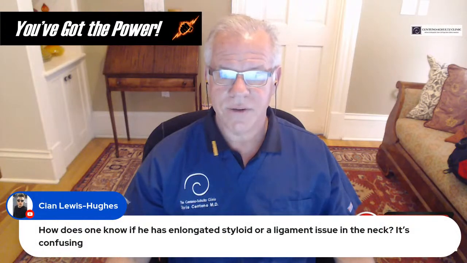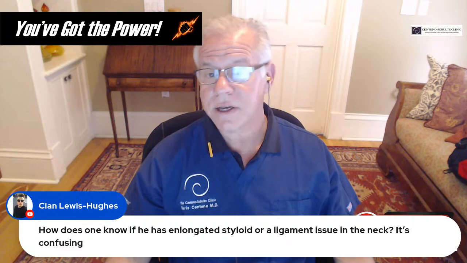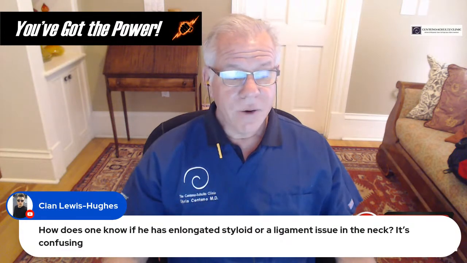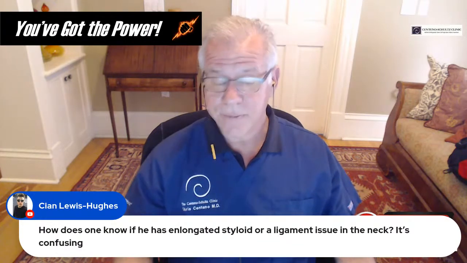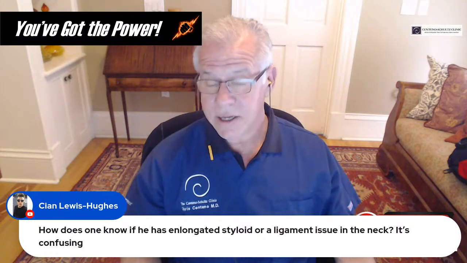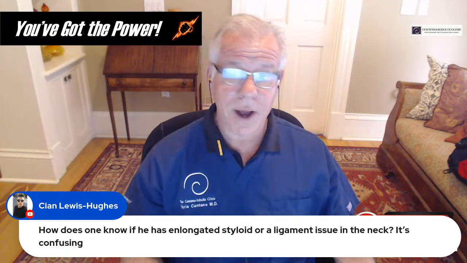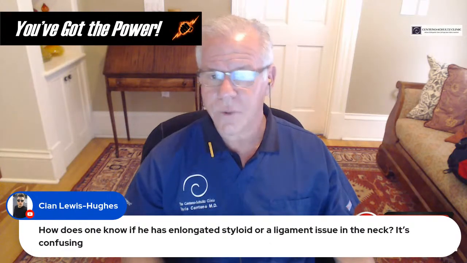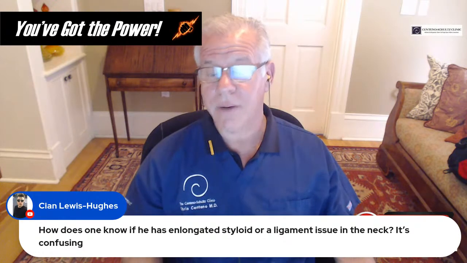So yeah, how does one know if he has an elongated styloid or a ligament issue in the neck? It's confusing. Yeah, so sometimes you can see an elongated styloid on a regular X-ray. Sometimes it takes a CT scan to see. It's not usually seen as much on an MRI, regrettably, because MRI isn't quite as good with picking out bone like a CT scan can pick out bone.